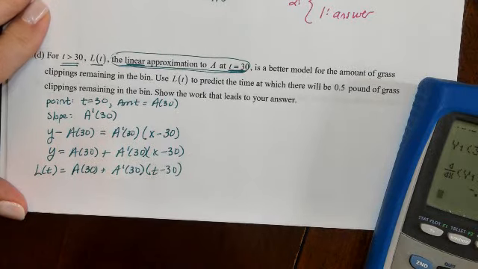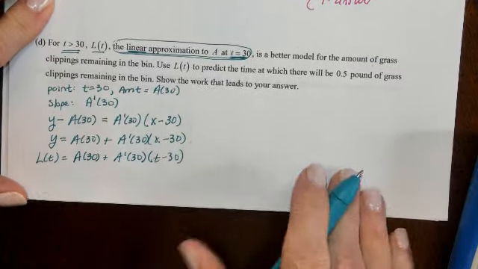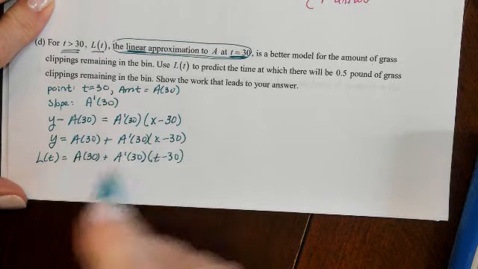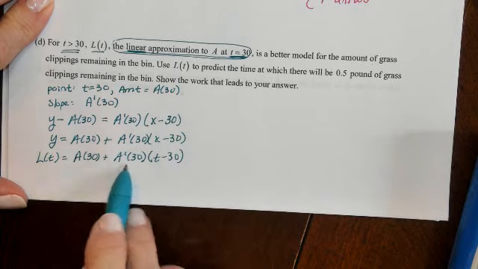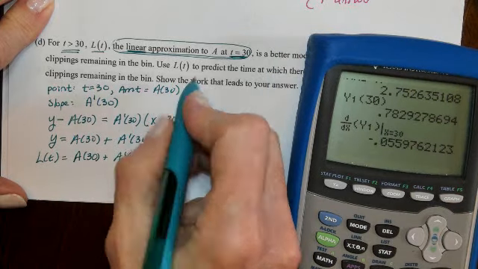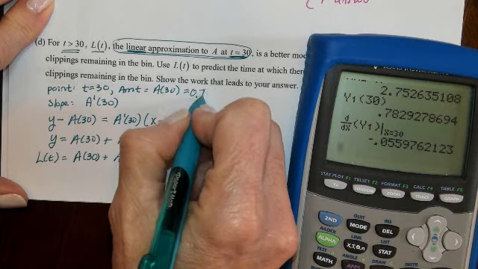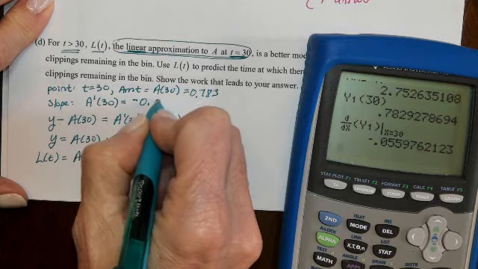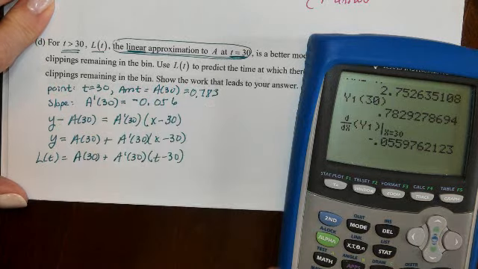And now we want to use L of t. So that is our L of t. We could put numbers in. I think I will just put numbers in for these up here. This was 0.783 and this was negative 0.056.